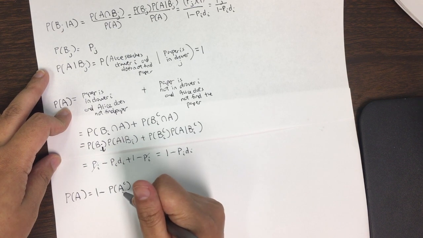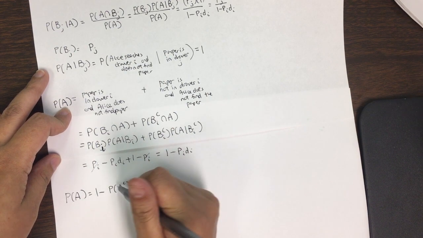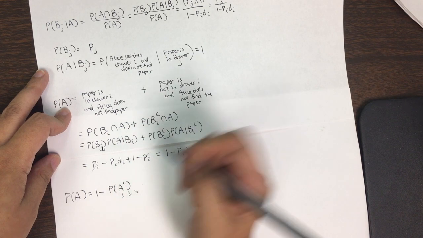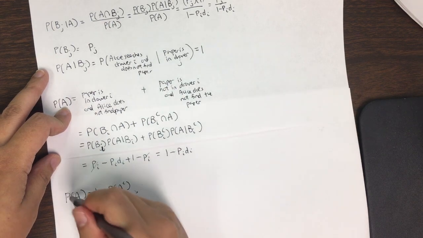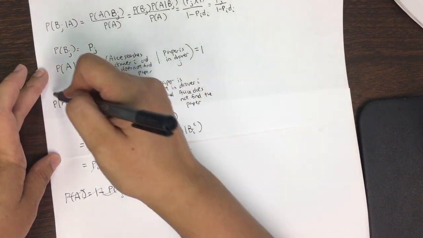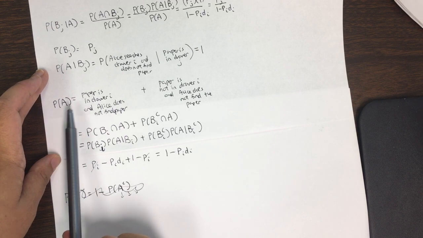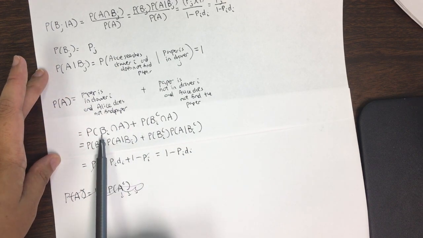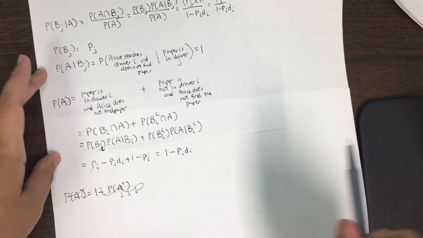You can break up the probability of A complement by considering whether it's in drawer I or not, but this way it's more complicated. So think of breaking it up this way: the probability of you searching drawer I and not finding the paper could be that the paper is in drawer I but you did not find it, or the paper is not in drawer I and you did not find it.